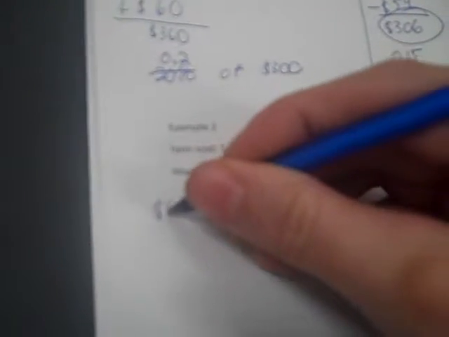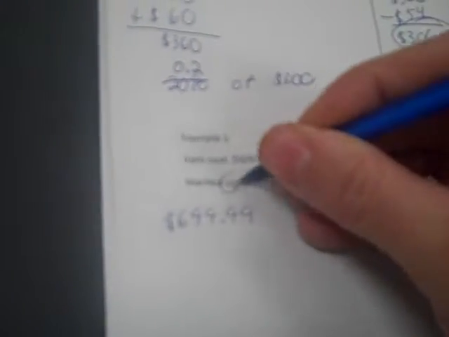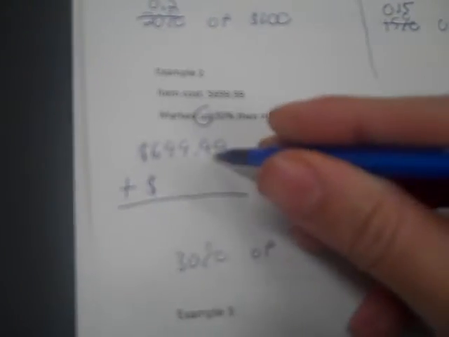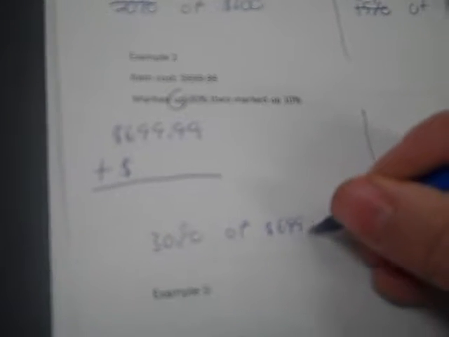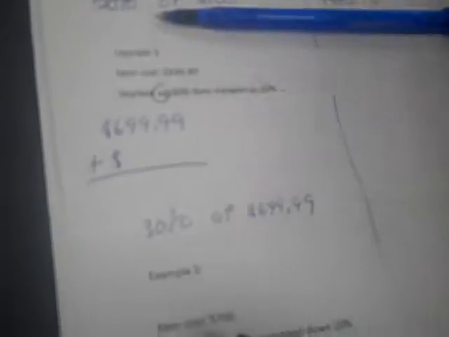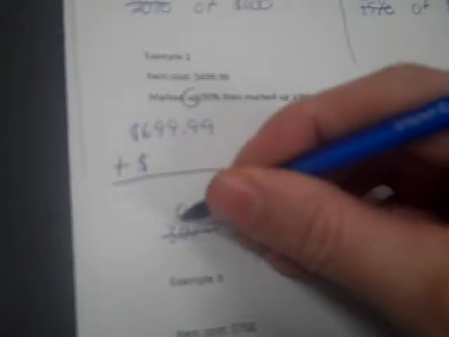Okay, the next problem, there's 2%. So the item costs $699.99. Now the first one says up, so plus. And we need to find 30% of $699.99. So I divide 30 by 100, be 0.3. And of means we multiply. So I take 0.3 times 699.99, and I get 209.997.